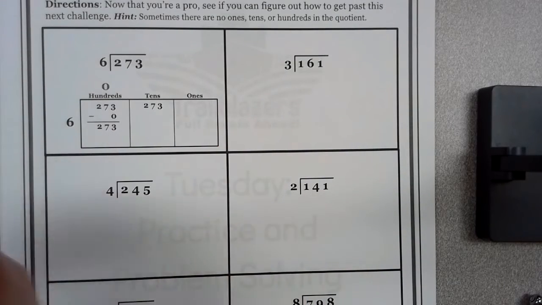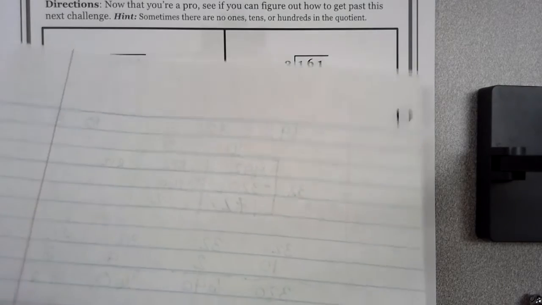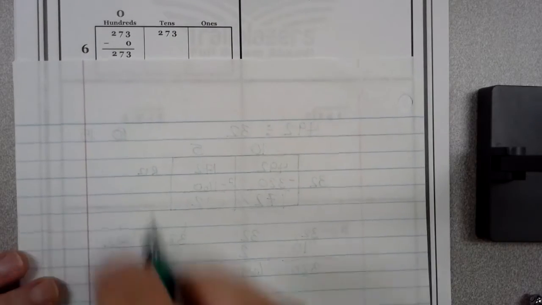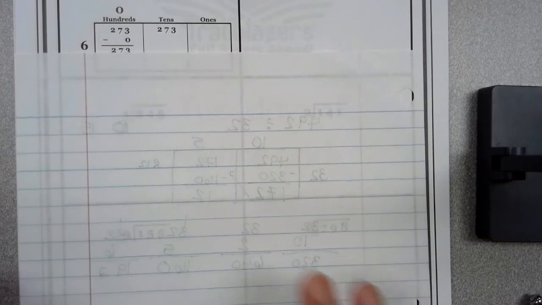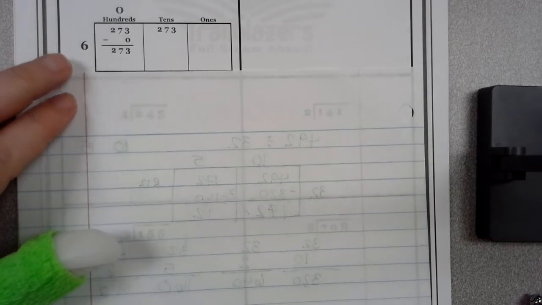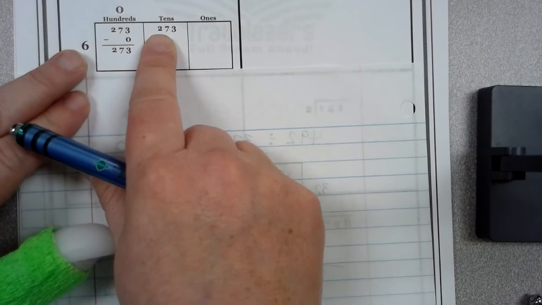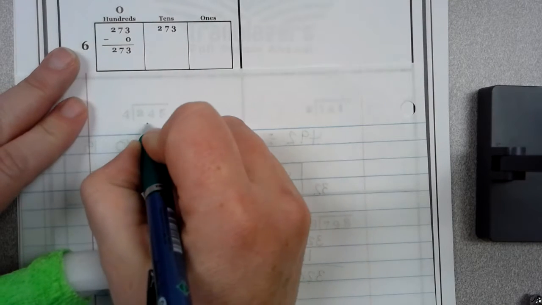So how many times, and you probably will need like a scratch sheet of paper to work out some of your stuff, and that's fine. And if it's a scratch sheet, you don't have to turn it in, okay? So how many times will 6 go into 27 without going over? Well, 6 times 4 is 24, so let's try that.